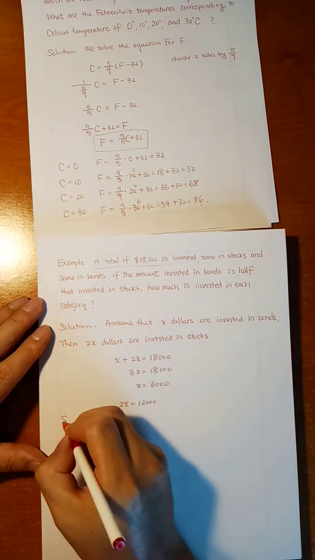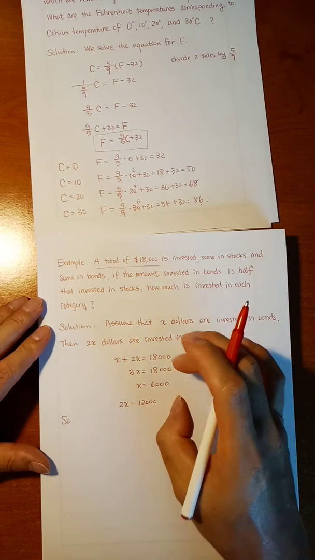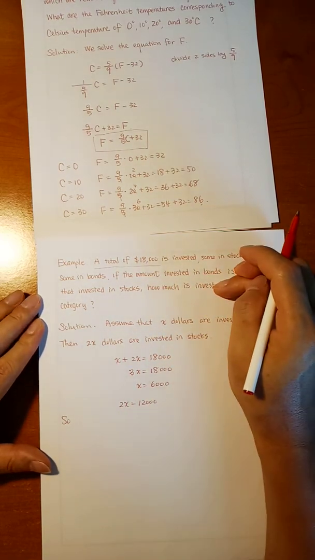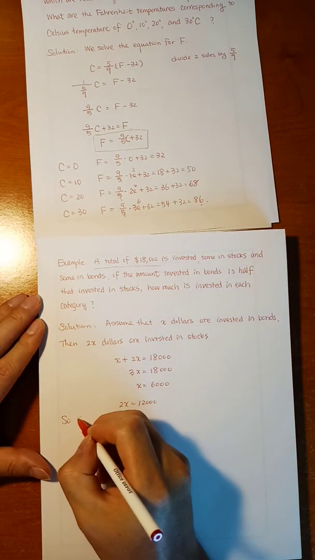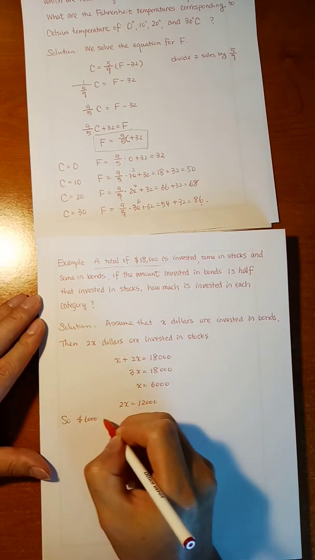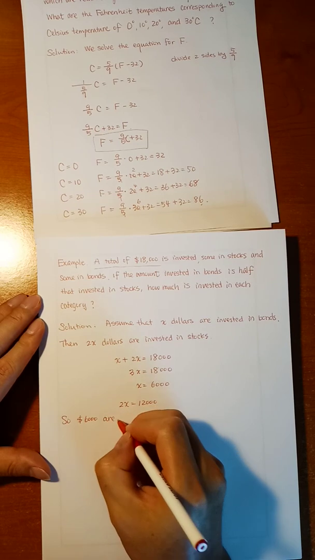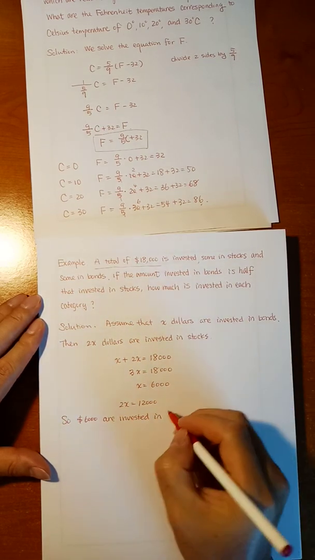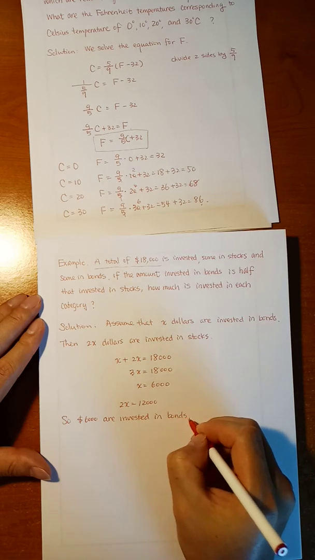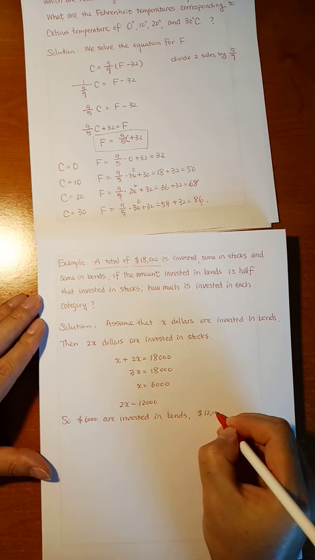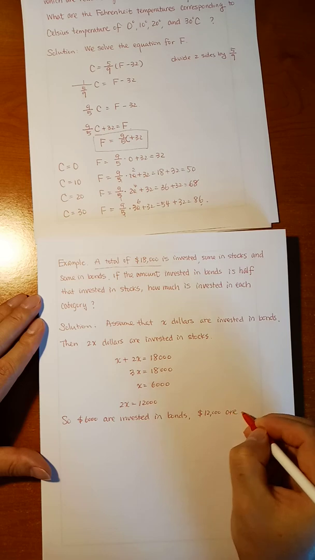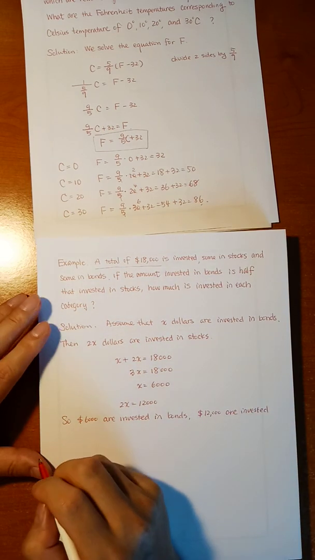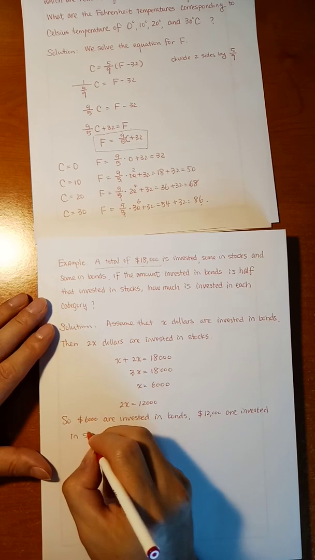Your problem is not just to solve the equation, your problem is to answer the question. So $6,000 are invested in bonds, and $12,000 are invested in stocks.